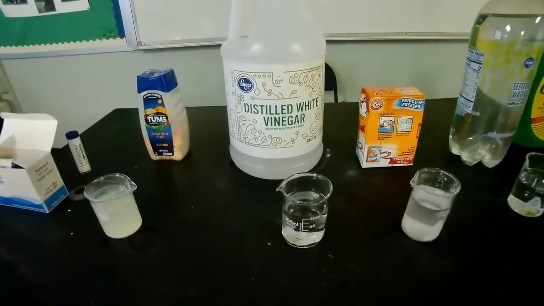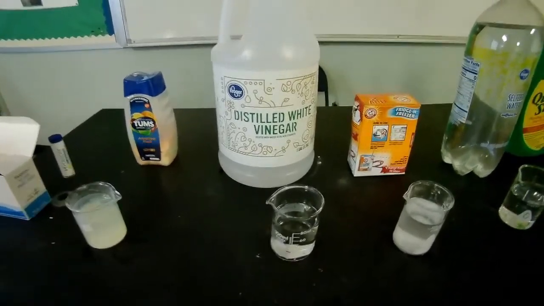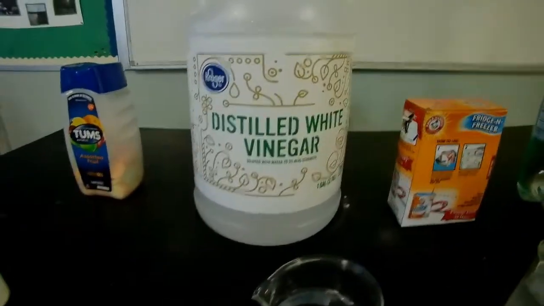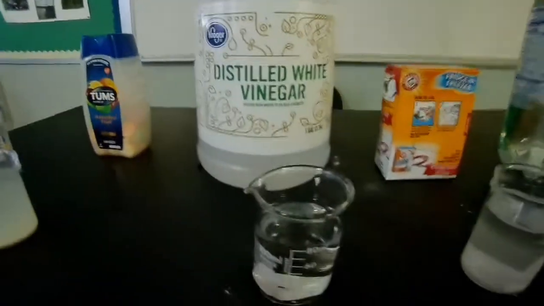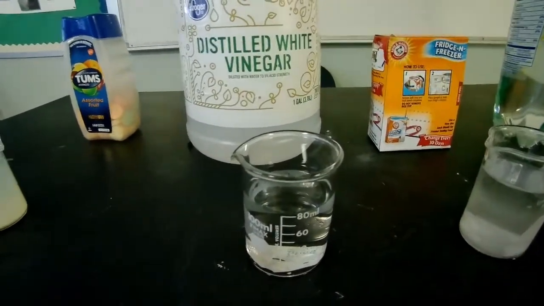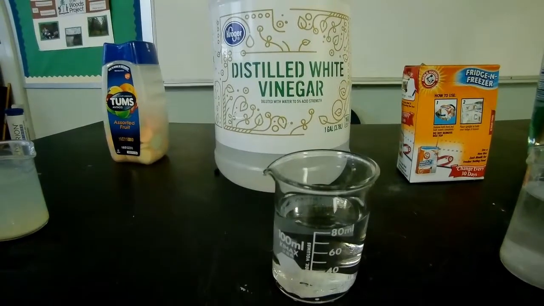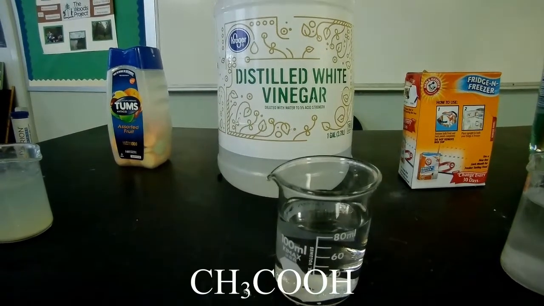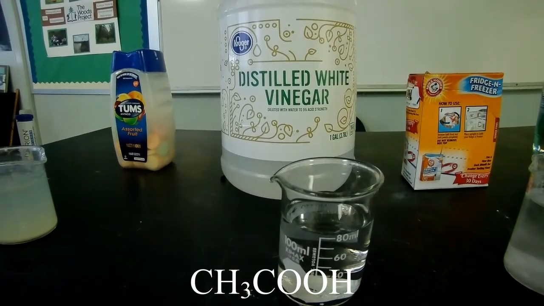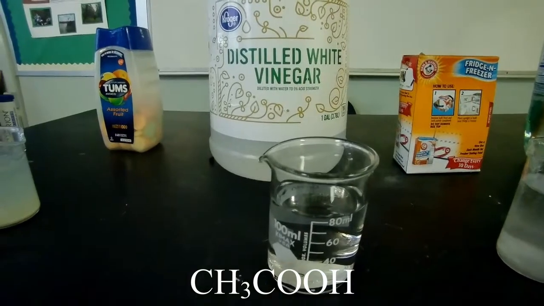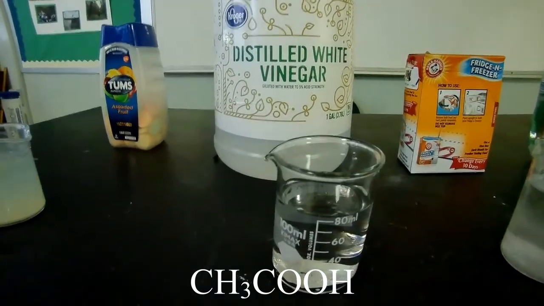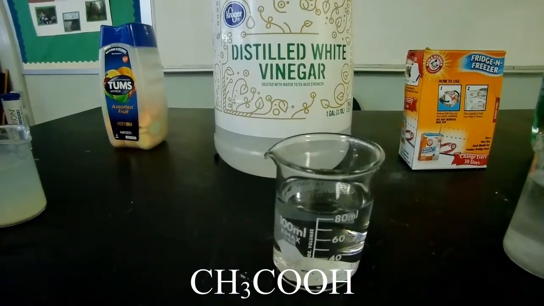All right, moving on to chemical number 2. This is going to be vinegar. And this is what it looks like. All right, the chemical formula for vinegar is CH3COOH. It's a pretty big molecule. It's got a lot of different elements to it. And that one could maybe go either way.